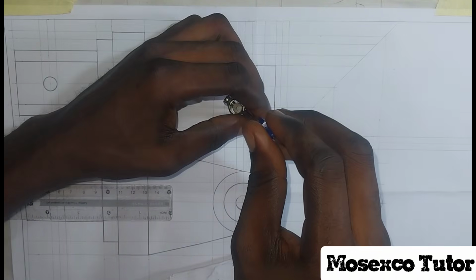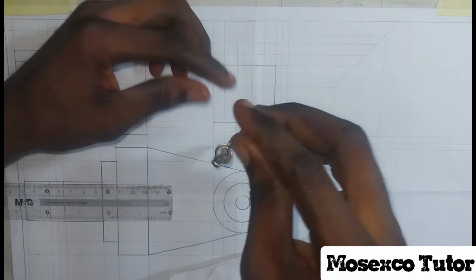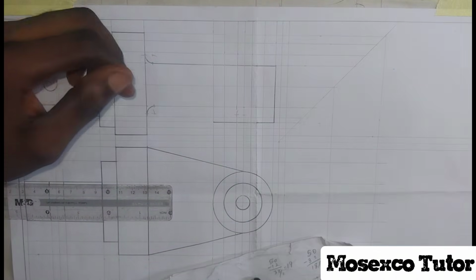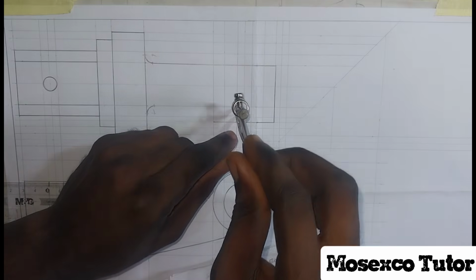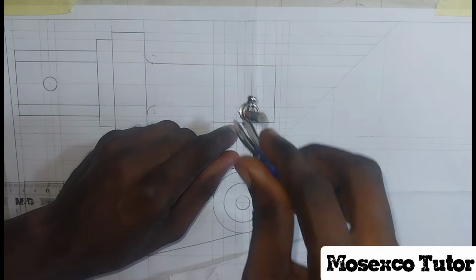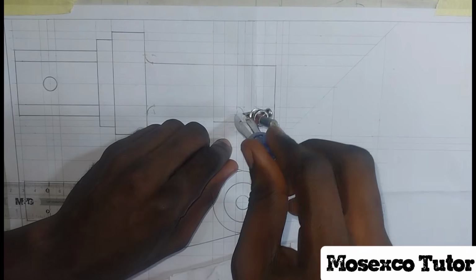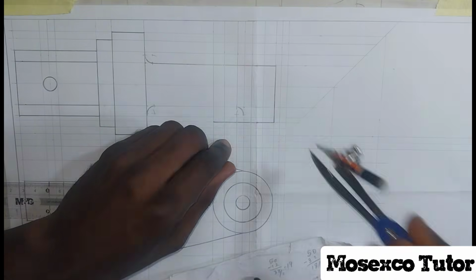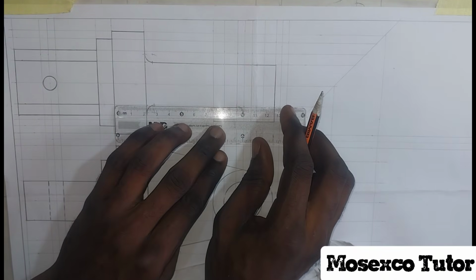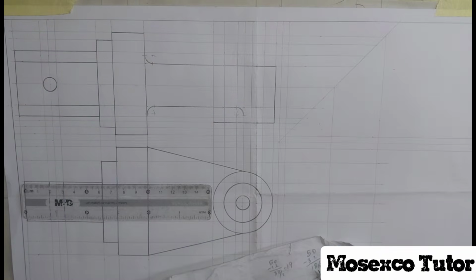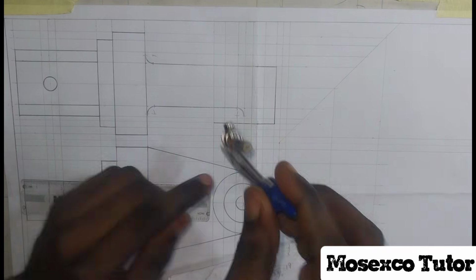Now at this midpoint there, I will also take another arc, which for those arcs you can also use a French curve if applicable. So I also get the arc there, which will be in this form. And after that, I join it together to the other arc there as a straight line.